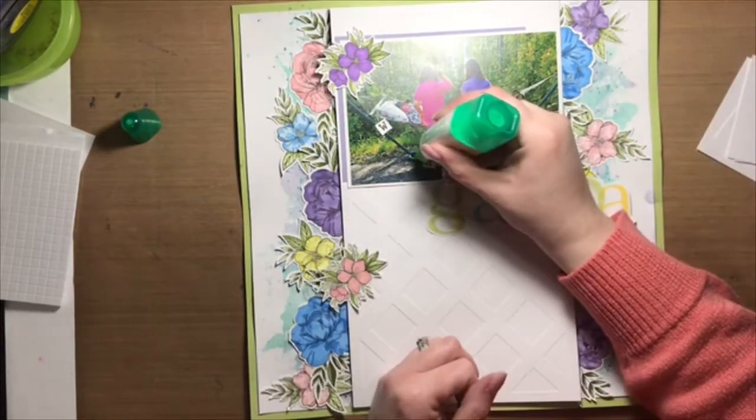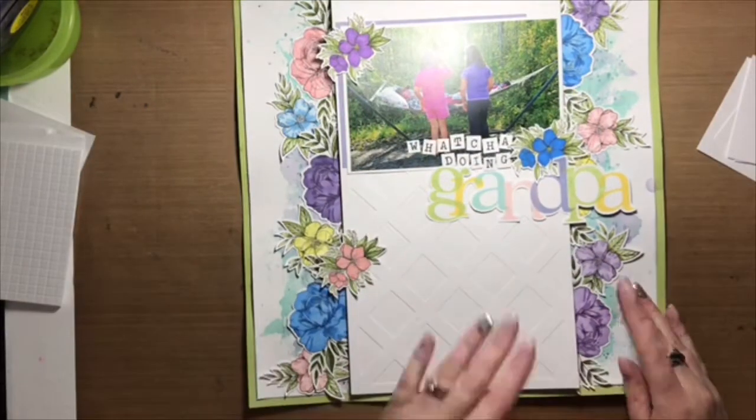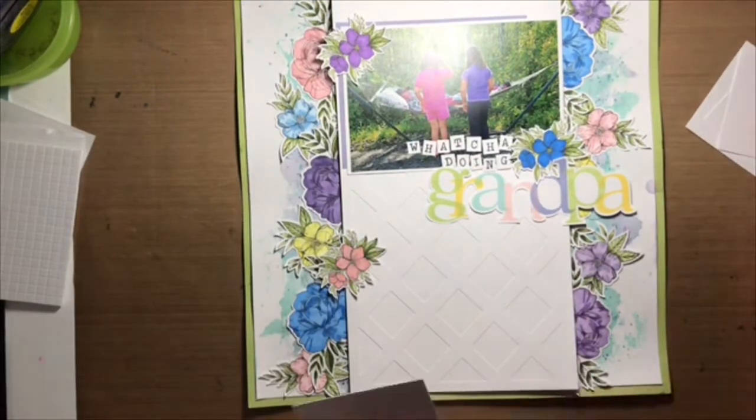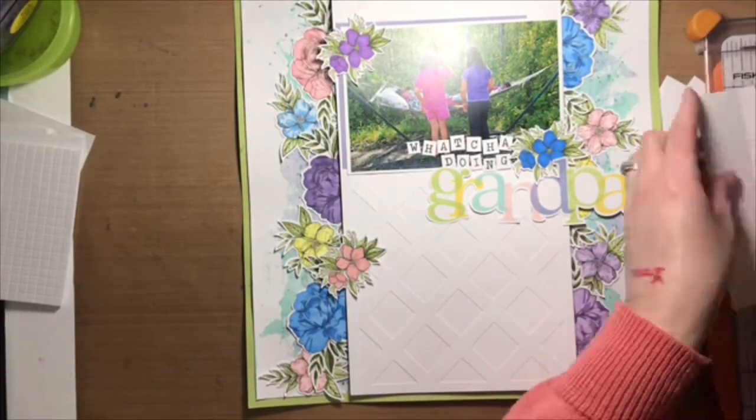Otherwise, it looks good. I just love the way these little tiles look. It's kind of finicky, I do have to admit, but it's totally worth it when it looks that good on a layout. Am I right?